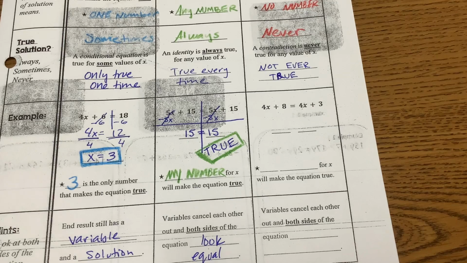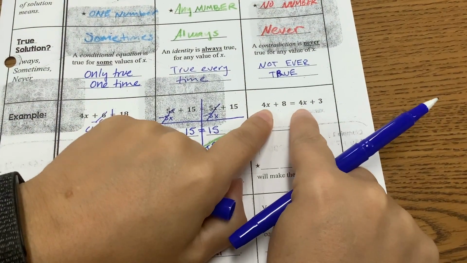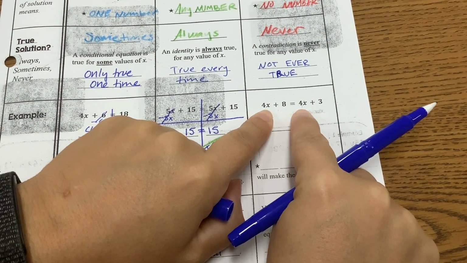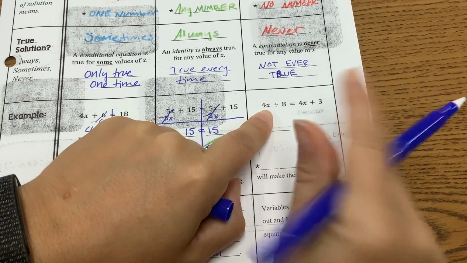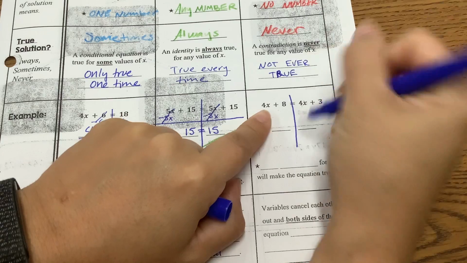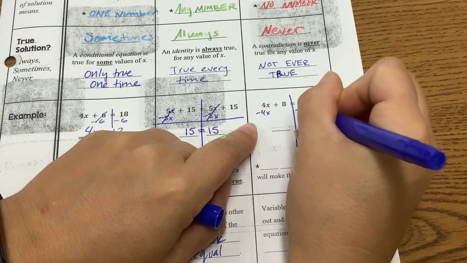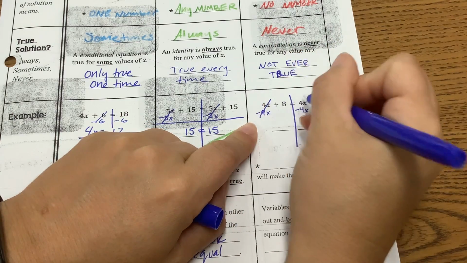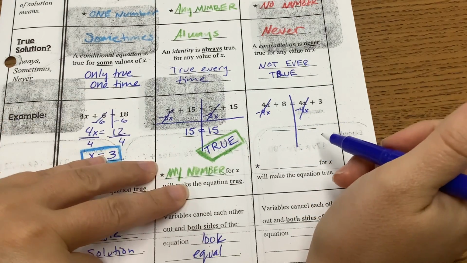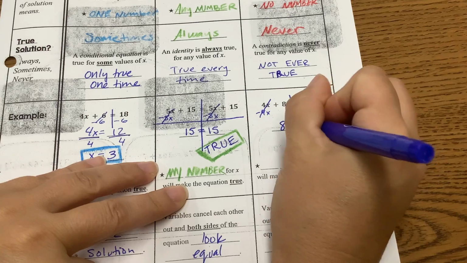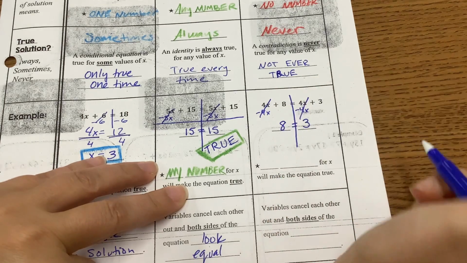Okay, so in our example, notice that both sides of the equation have the same variable term, or the same coefficient with the variable, right? So both coefficients are 4. That means that whenever I do the inverse, I subtract 4x, that they both cancel. So that's very similar to infinite solutions that we had over here, right? Okay, but what's different about it? I have 8 equals 3.